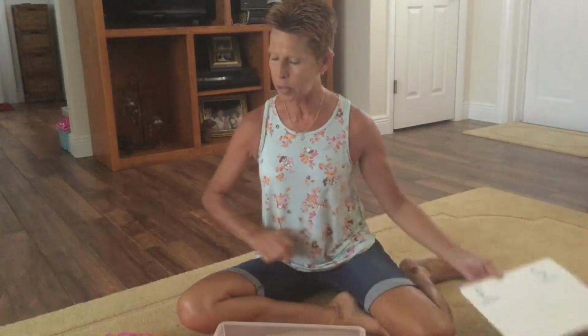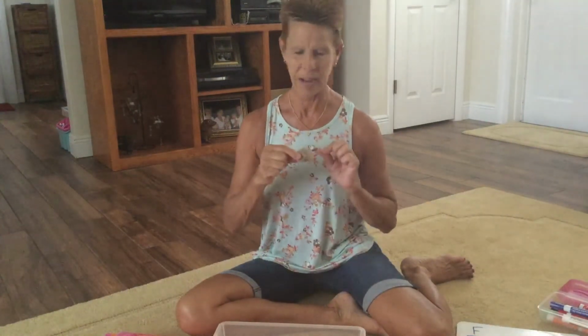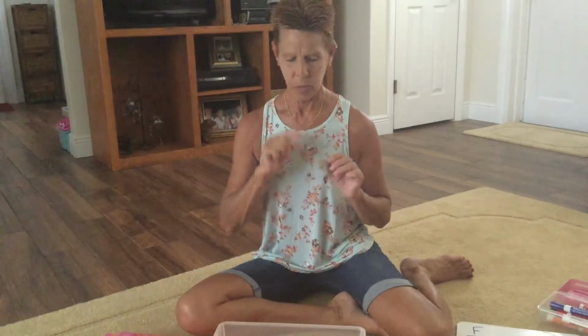So I'm going to start with this object. Who can tell me what this is? That's right, it is a rock. And what do you think will happen when I drop it into the water? Do you think it will sink or float? I want you to think about that for a couple of seconds.